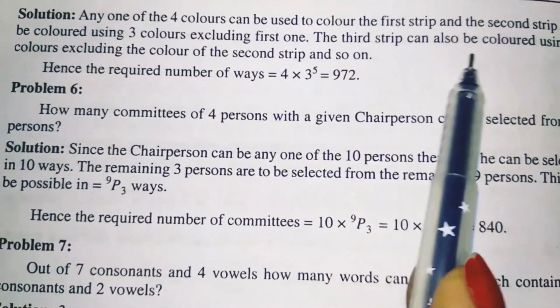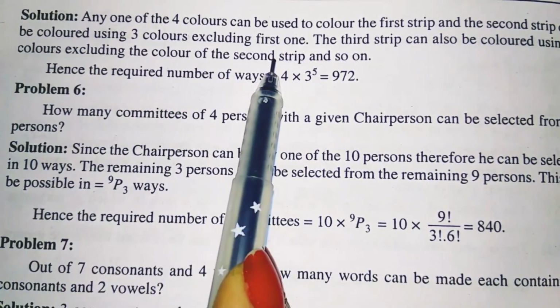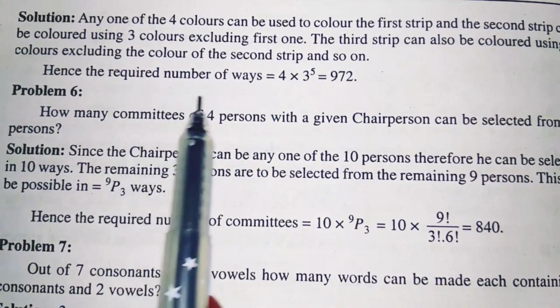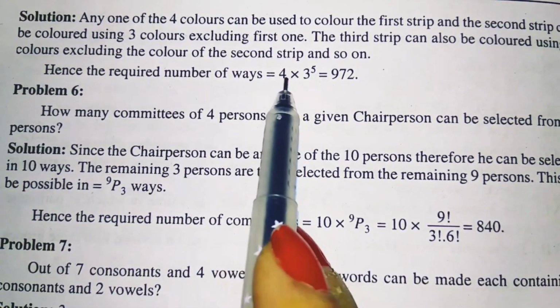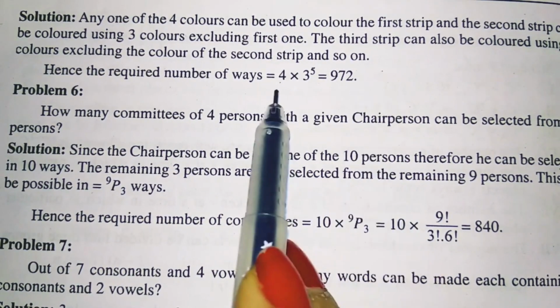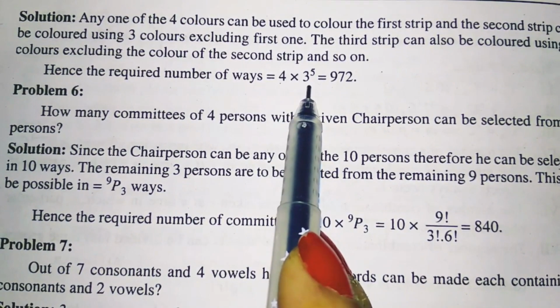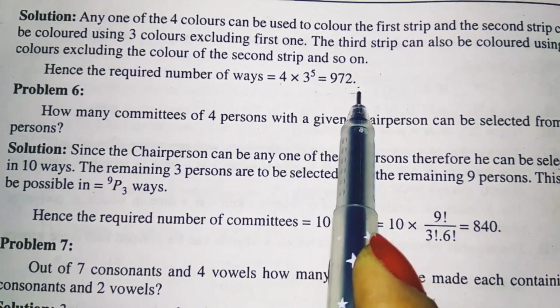The third strip can also be colored using 3 colors, excluding the color of the second strip, and so on. In the first situation we have 4 options, and in the second, third, fourth, fifth and remaining strips we have a total of 3 options. That's why it is 4 times 3 to the power 5, and this is the result.